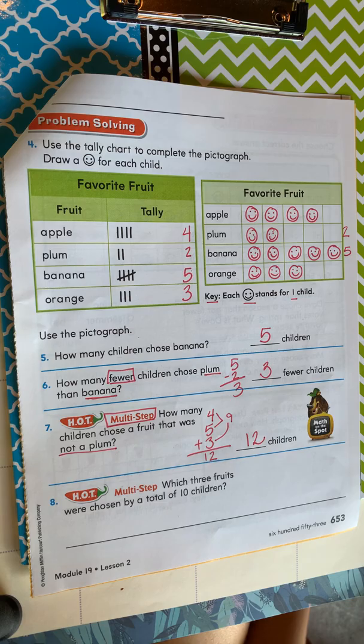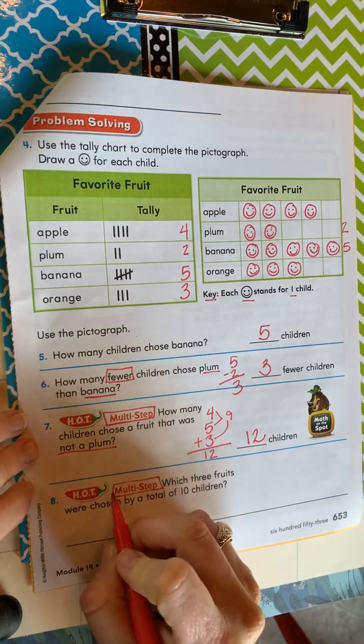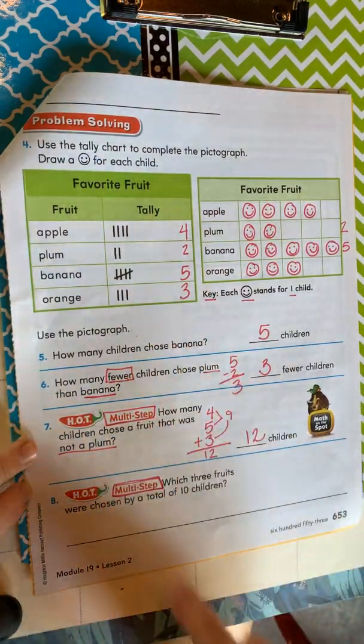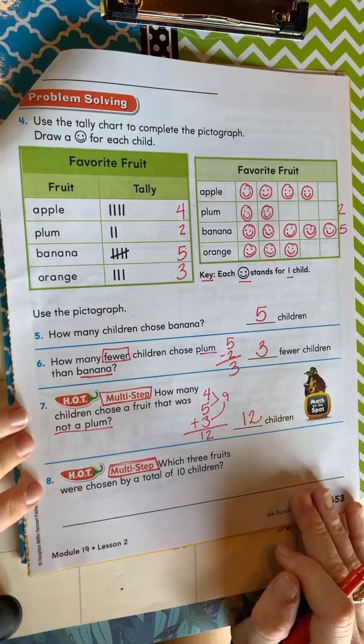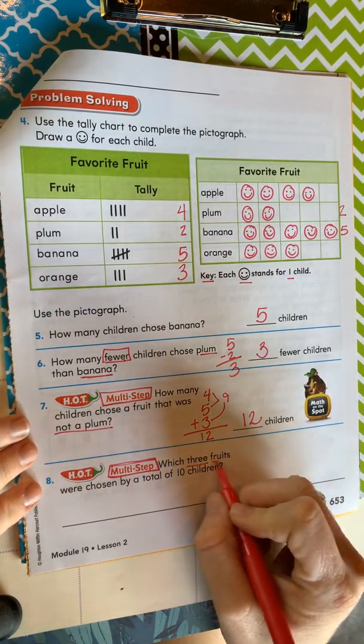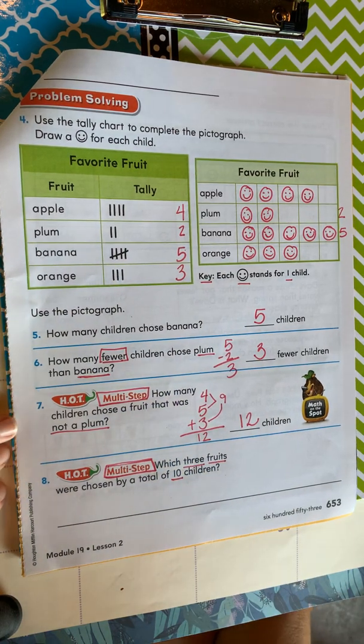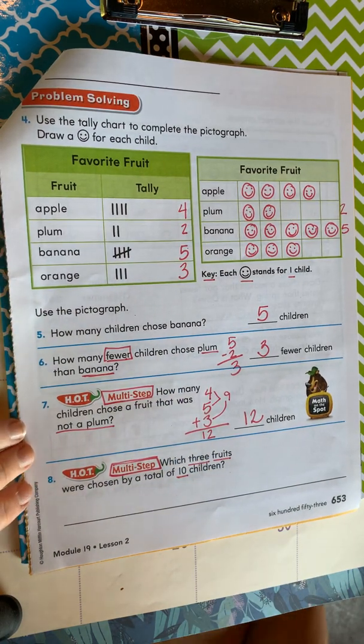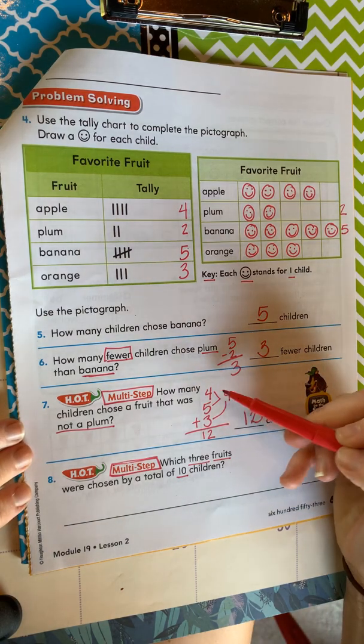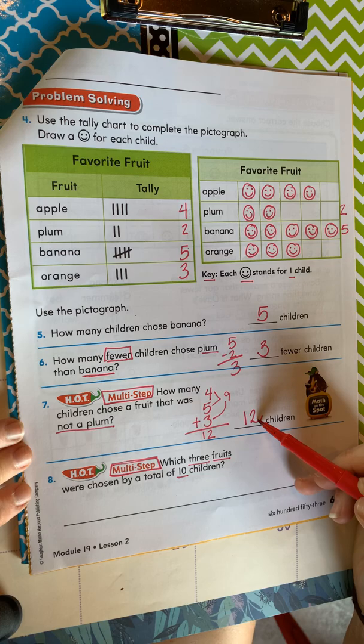Okay. All right, again, we're using our chart up here to answer number 8. It's multi-step. Which 3 fruits were chosen by a total of 10 children? So which 3 numbers of fruits add up to 10? Well, here we added up 3, but that did not equal 12 or 10.